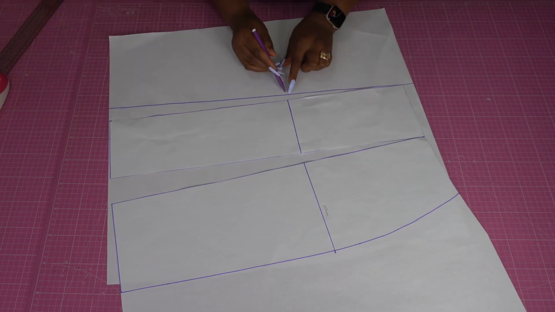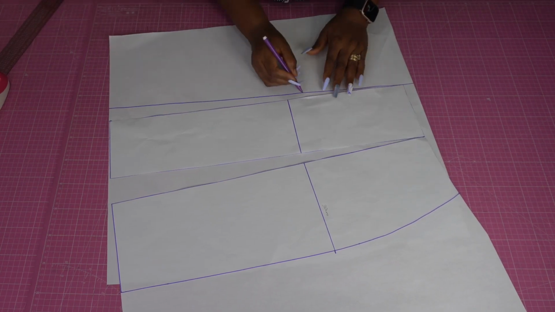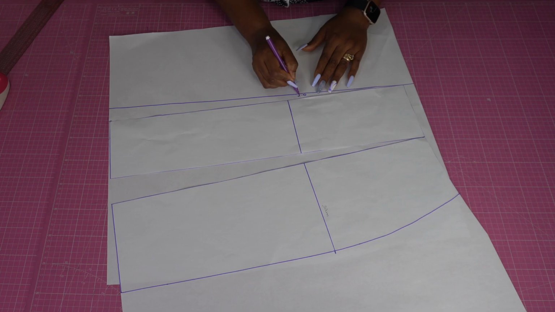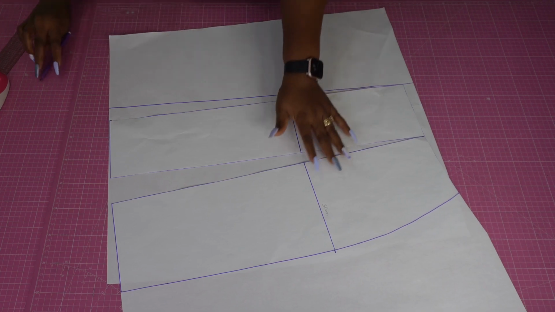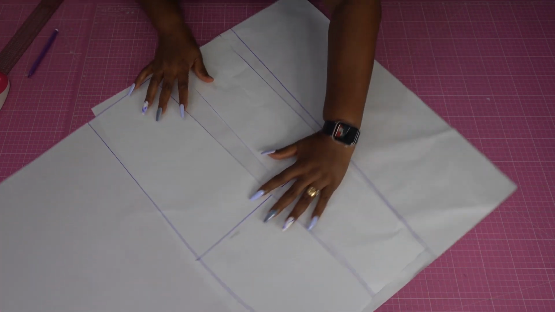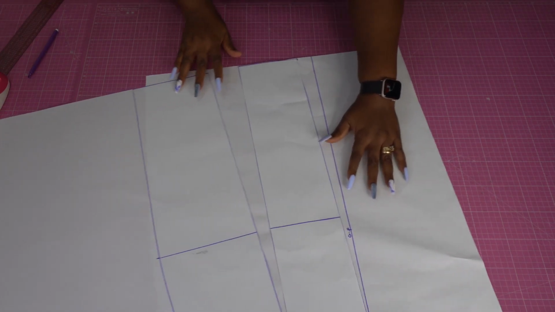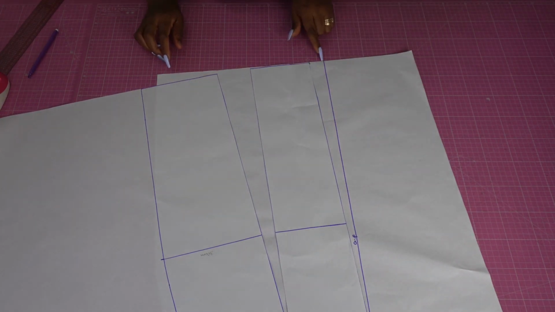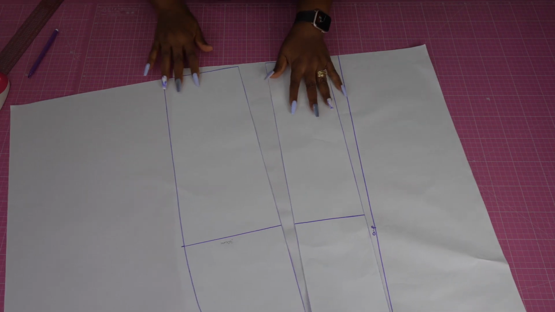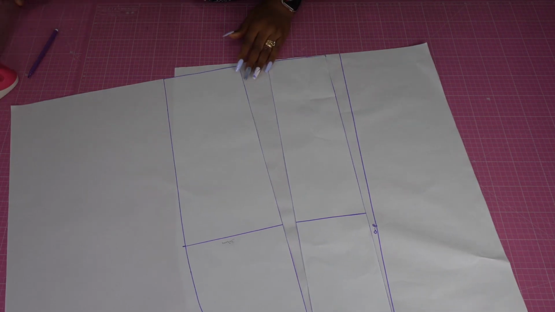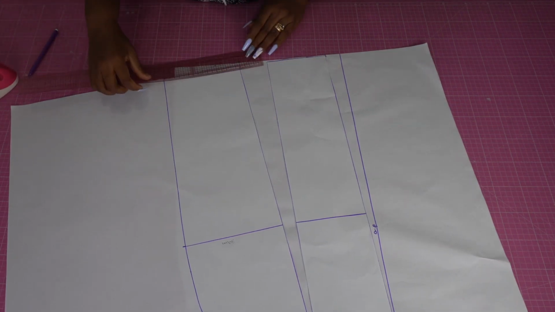Good. So this part now becomes my new center front. So I'm going to mark it center front. Okay. We have only just spread this out on the hemline a little bit, from here to here, 3 cm. Now we go over to this part here. We're going to spread it out, say about 5 cm.